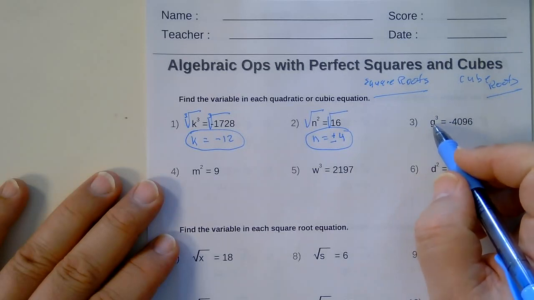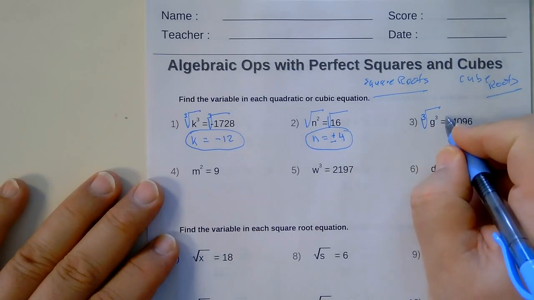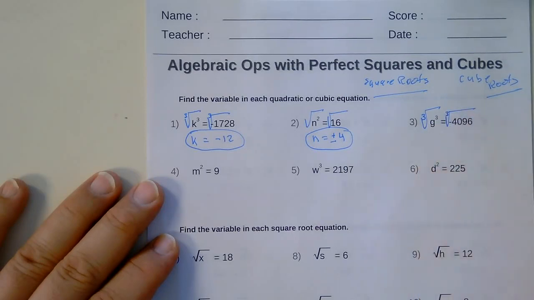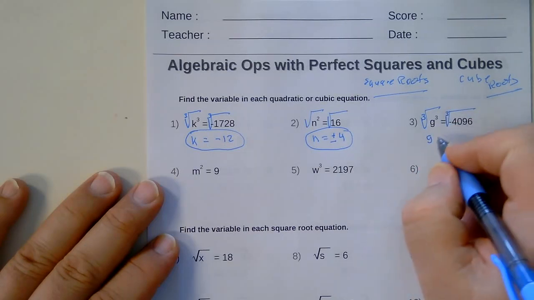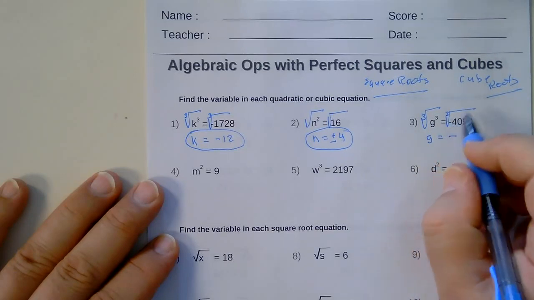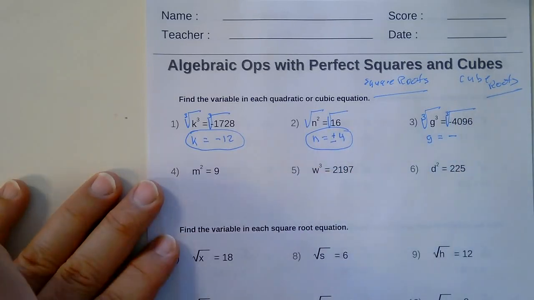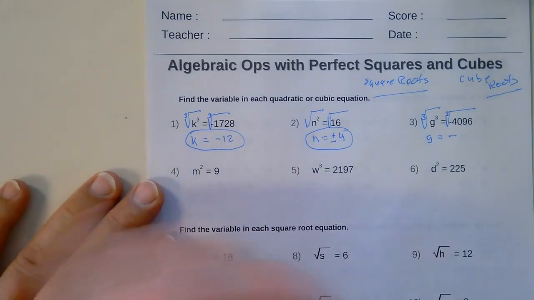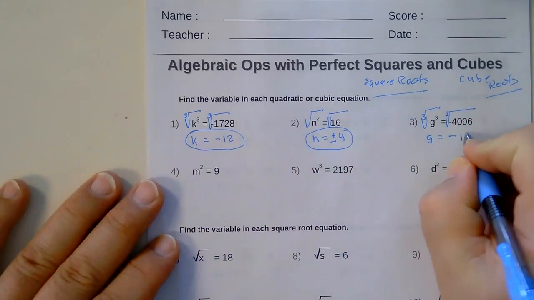So next one, g to the 3rd power equals a number. I need to cube root that and cube root this other number on the right hand side. So cube and cube root cancel. G equals negative. The reason why I get negative is because there's a negative here, unlike this one. Okay. So now the cube root of negative 4096 is negative 16.